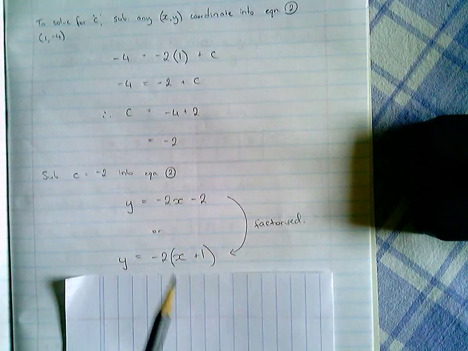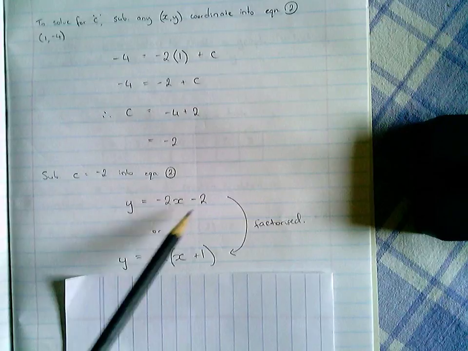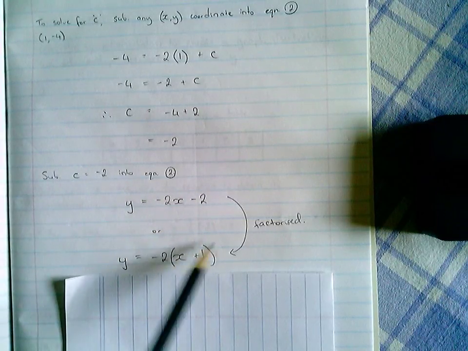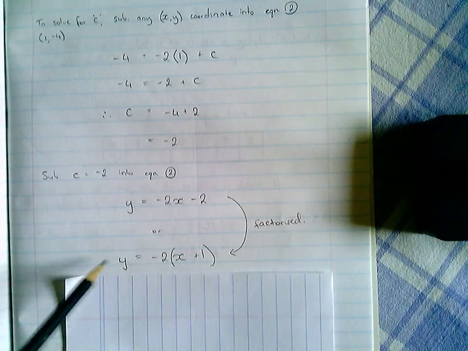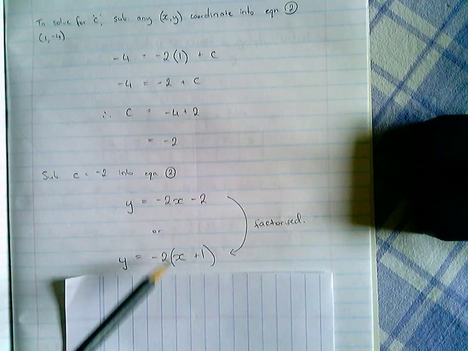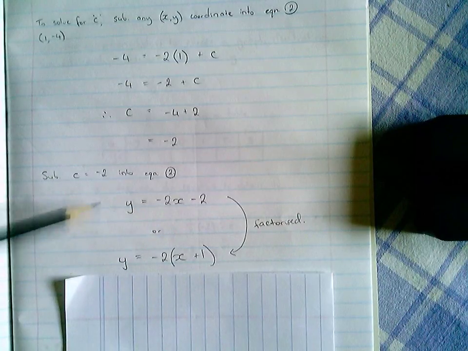So these two things are the same thing. So technically, if you were to have this as an answer, you are correct. But this one here is just showing me a little bit better communication with regards to the factorization. So both forms would be correct.